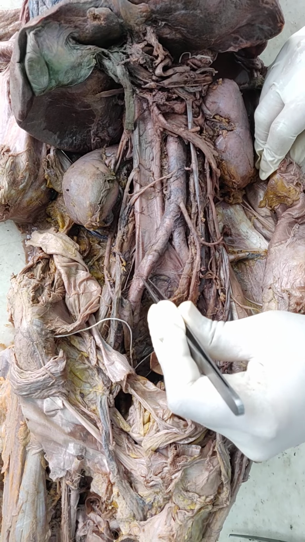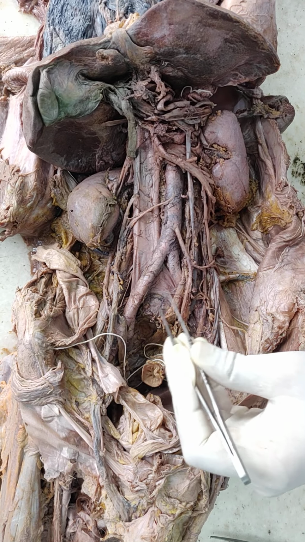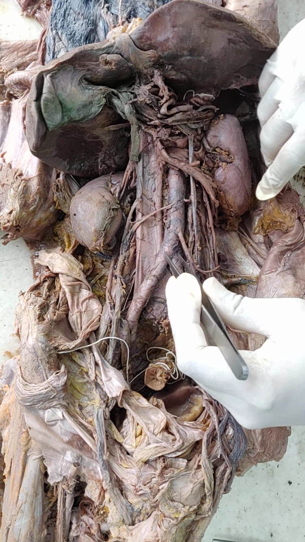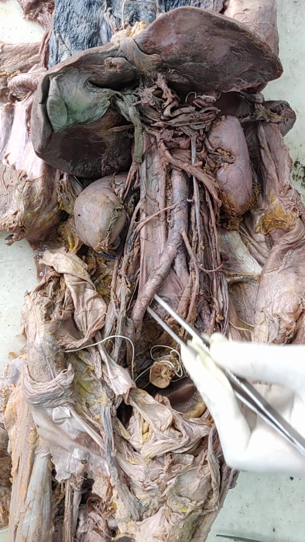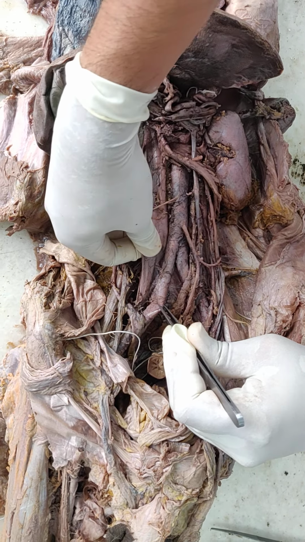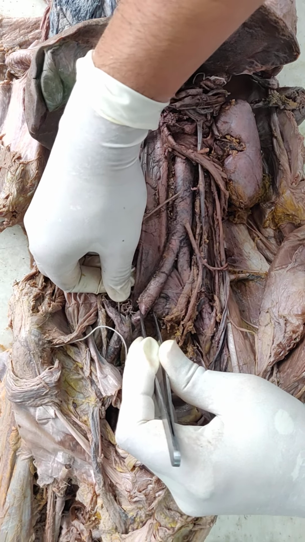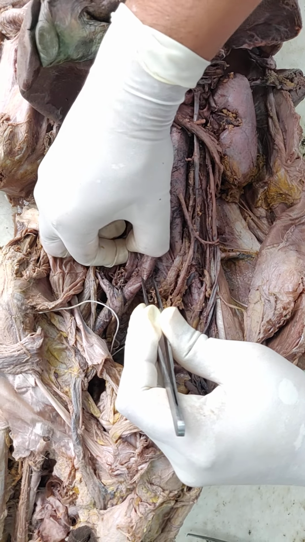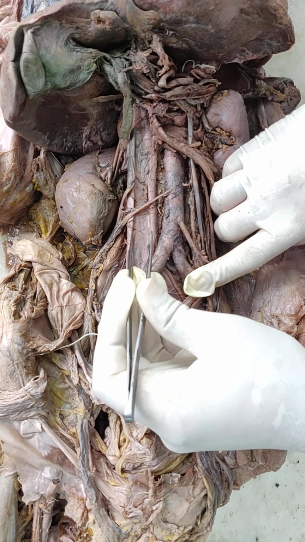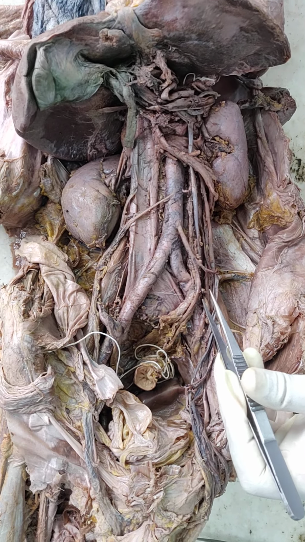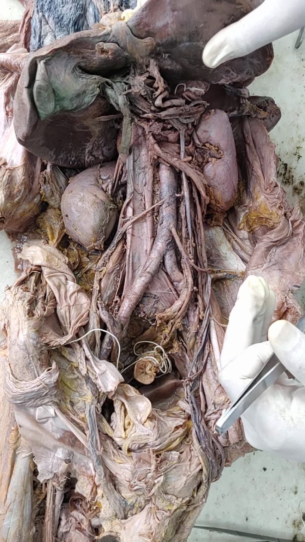Here you can see this is the right common iliac, and this is the left common iliac. Both are branches of the abdominal aorta at the L4 vertebra. And just below it, here you can see this is the formation of the inferior vena cava, which is formed by the right common iliac and the left common iliac, and both are united. It makes the inferior vena cava. The inferior vena cava is slightly on the right side, and the aorta slightly on the left side.